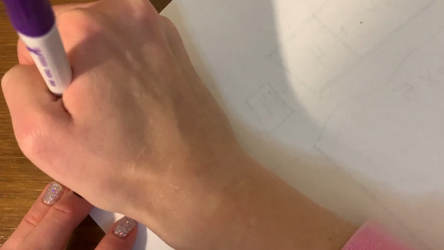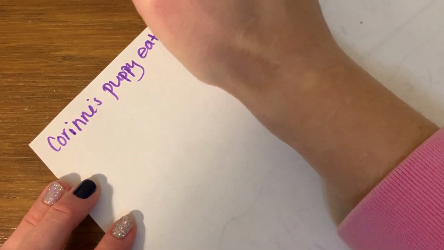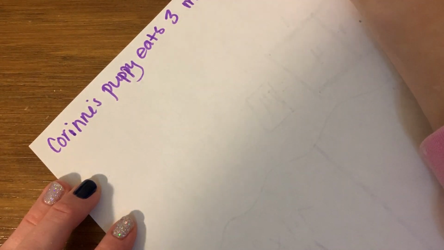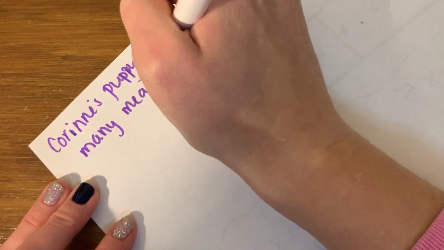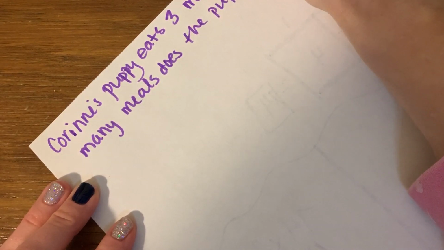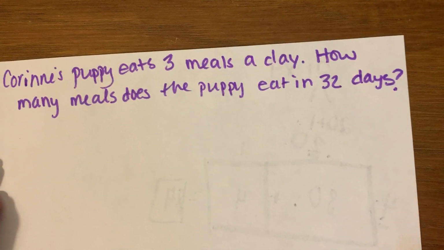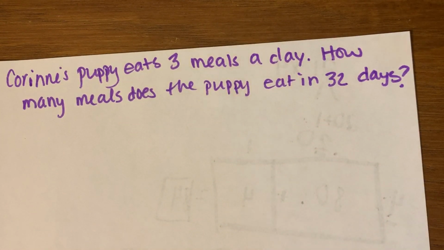So I'm going to copy this down for us. Kareen's puppy eats 3 meals a day. So breakfast, lunch, and dinner. How many meals does the puppy eat in 32 days? Right? So Kareen's puppy eats 3 meals a day. How many meals does the puppy eat in 32 days?